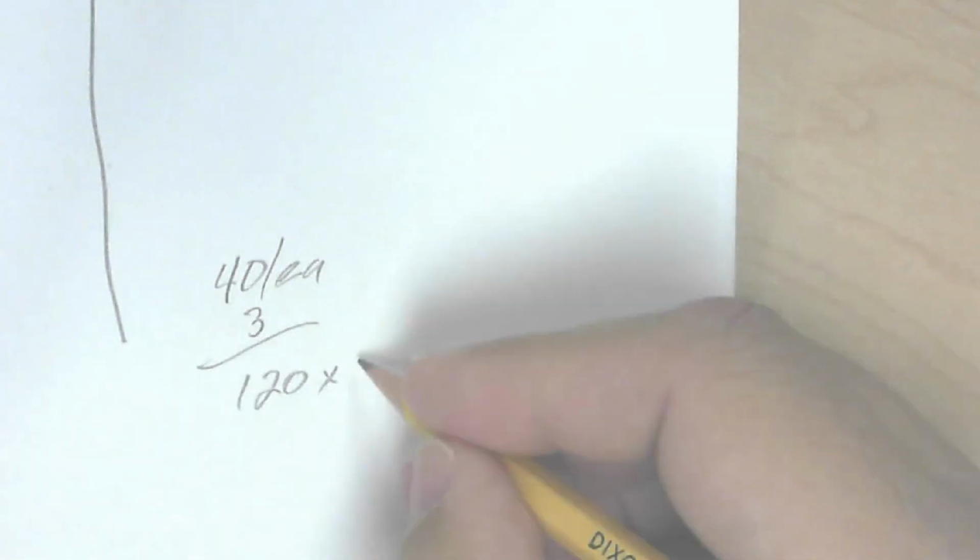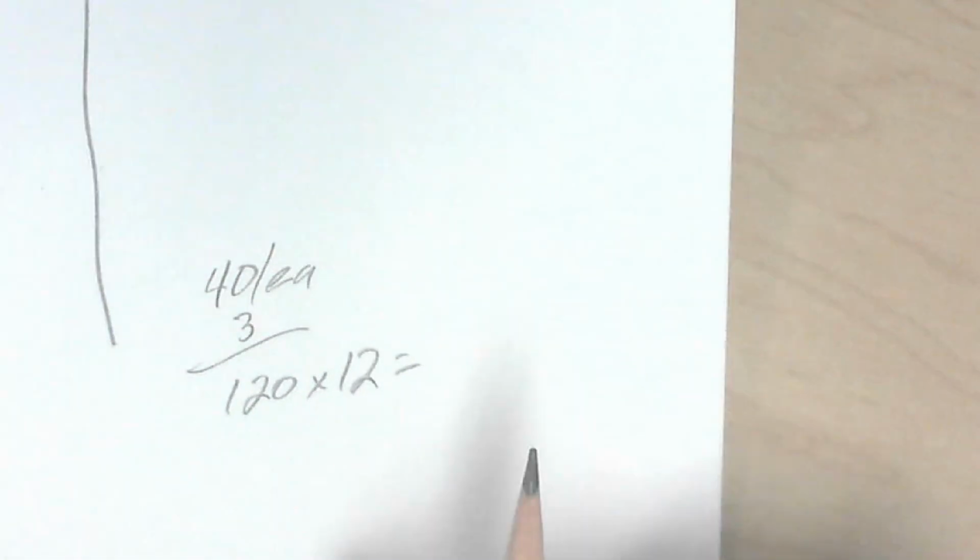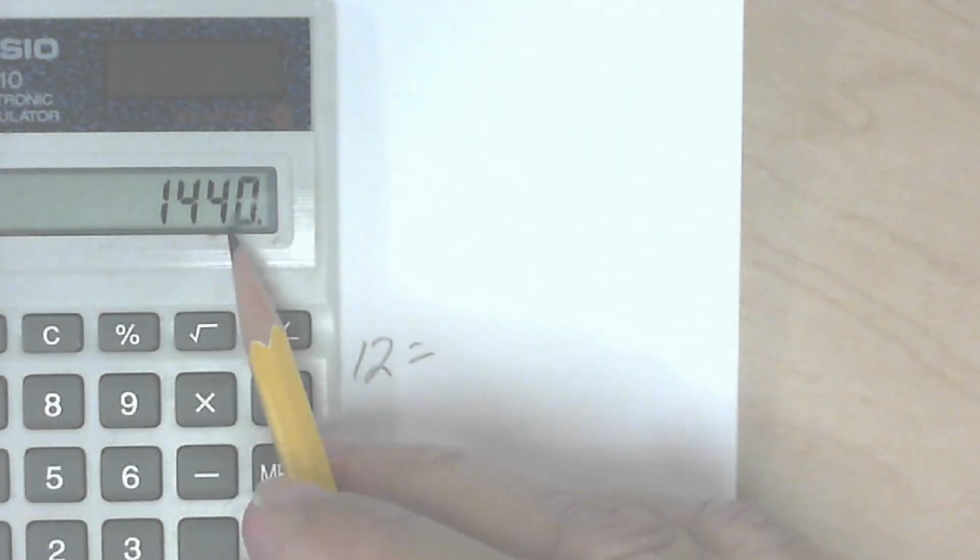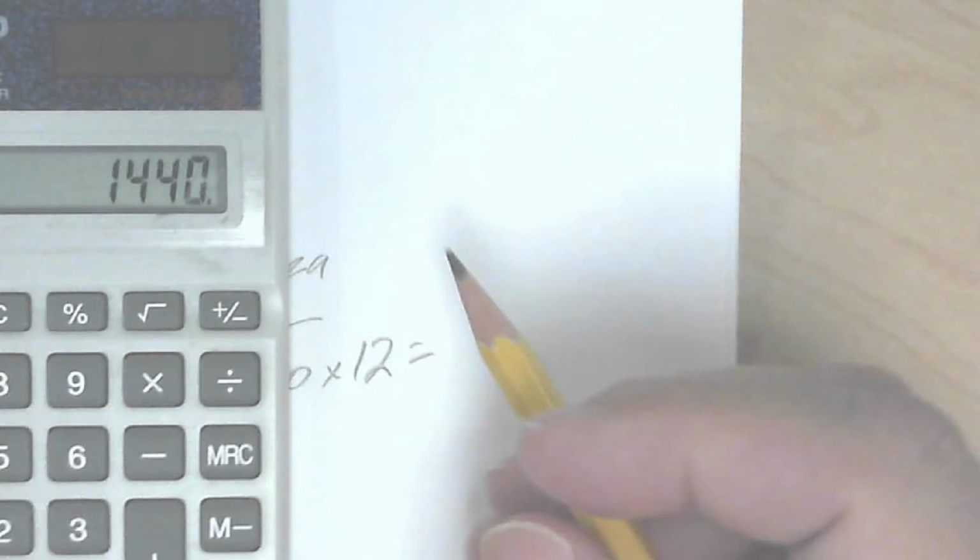And then how much is this going to cost per year? So we got 12 months in a year. 120 times 12. Come on, there we go. 120 times 12. $1,440.